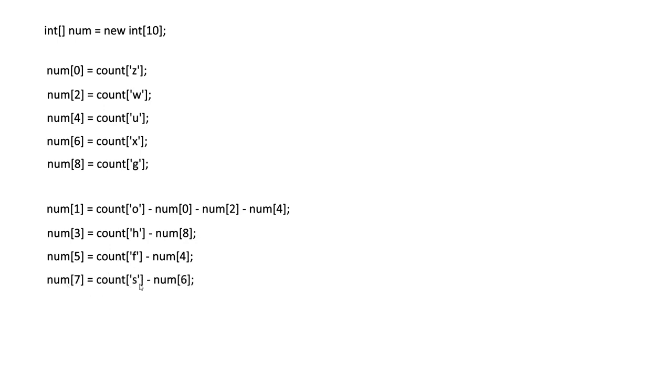7, we do the same thing with the s. And then 9, we are going to take the i, subtract the number of 5's, the number of 6's and 7's. And we do this in order because obviously we're not going to know 5 until we get down here. So that's why initially we're just doing the even numbers up here, because these are the only numbers that we have the counts of initially. But once you get down here, you obviously have the 5's. All right, so let's actually start coding this.